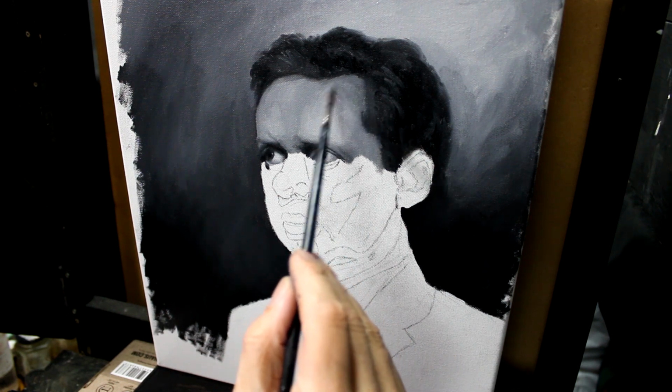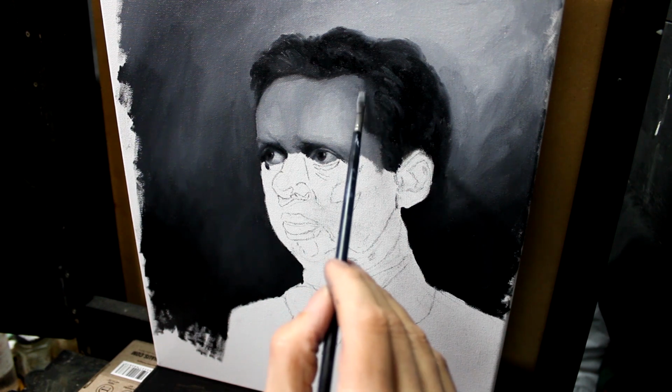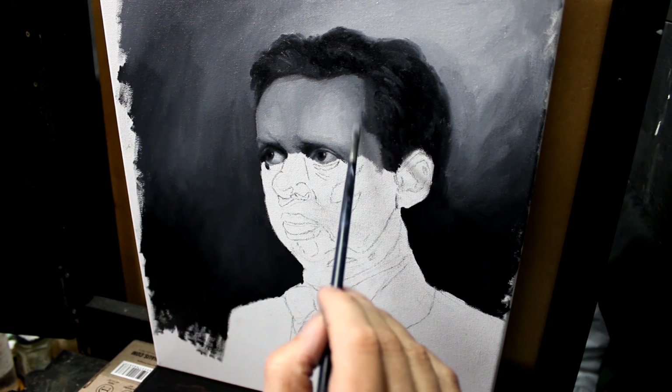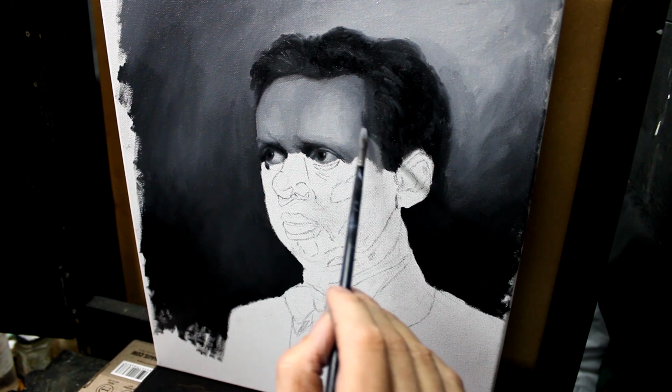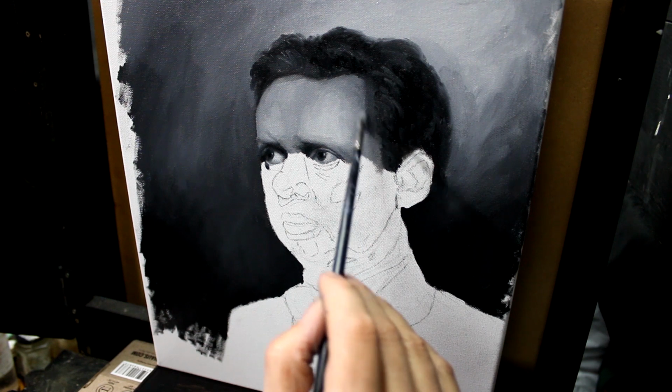The top of his forehead I'm still keeping quite dark, and especially on that left part of the top of his forehead, as that's turning away from the light towards his hairline. Make sure to keep that quite dark.